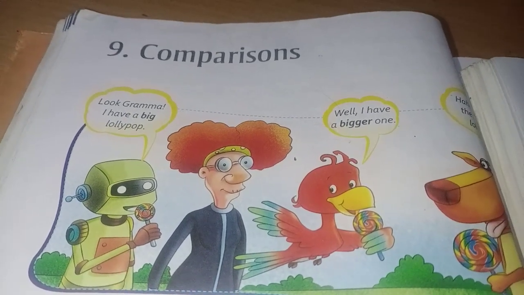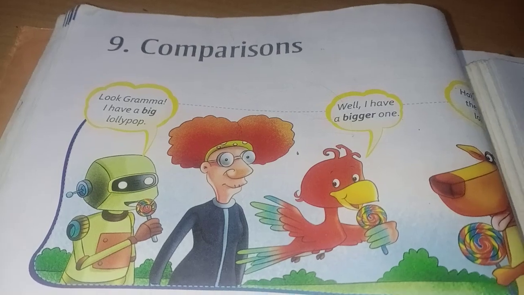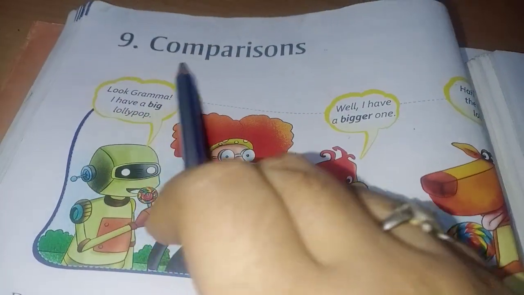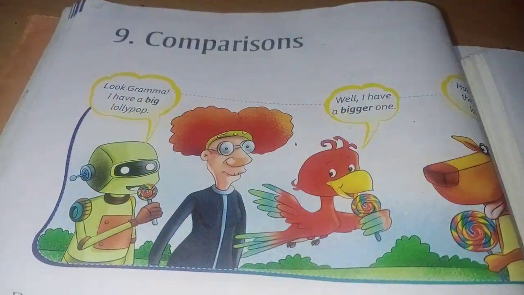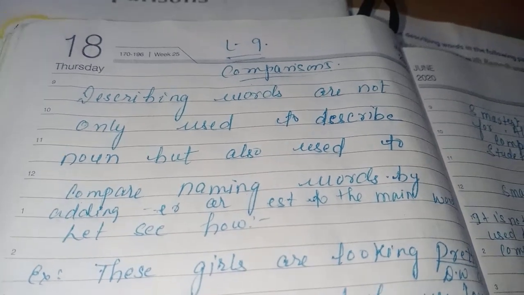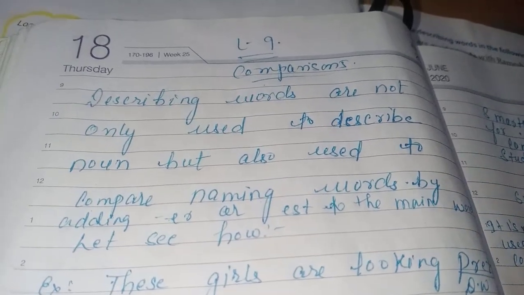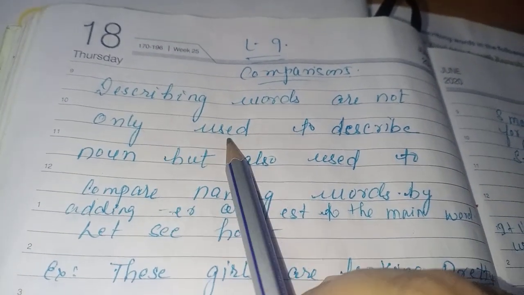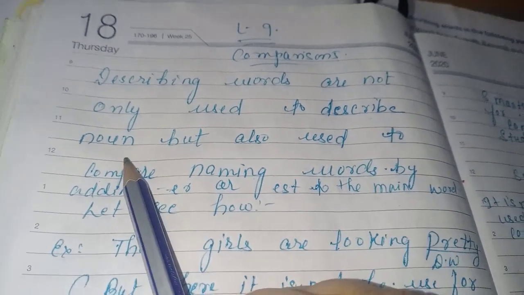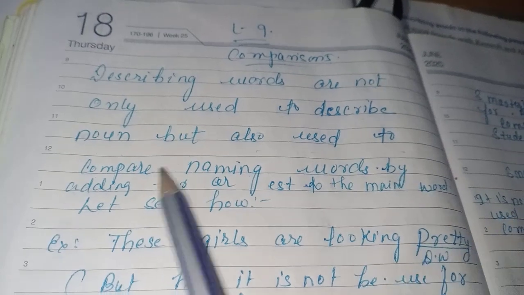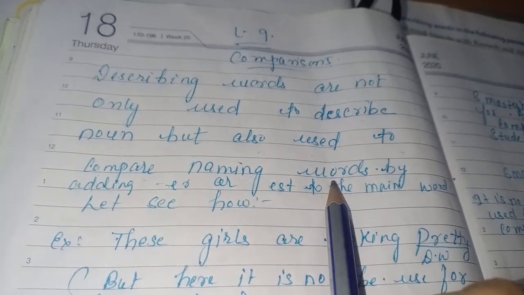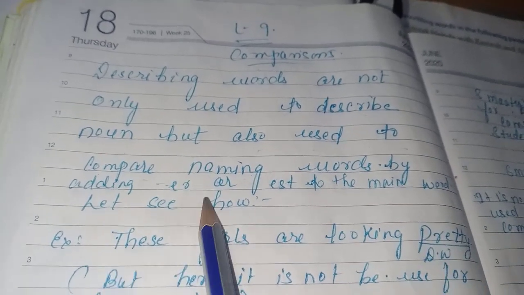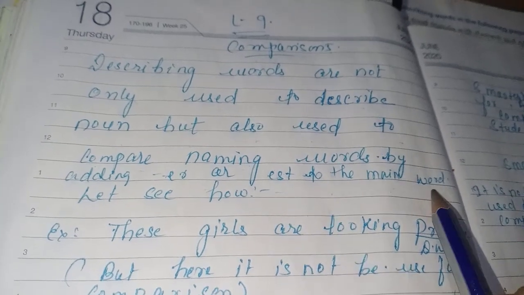Today I am going to teach English language for Standard 2 students, lesson number 9, comparisons. Now, what do you mean by comparison? Describing words are not only used to describe nouns, but also used to compare naming words by adding er or est to the main word.